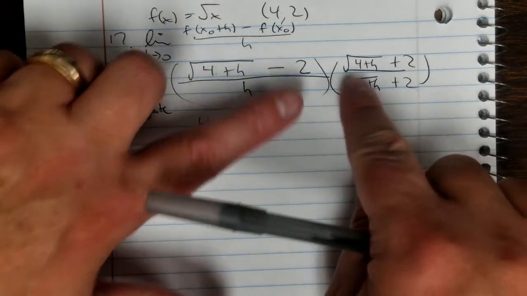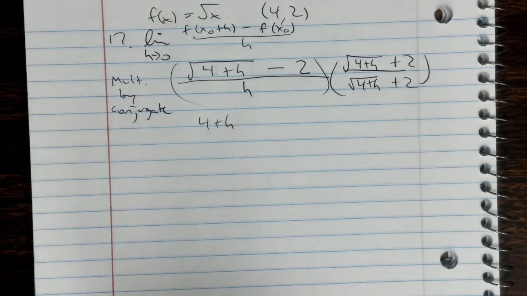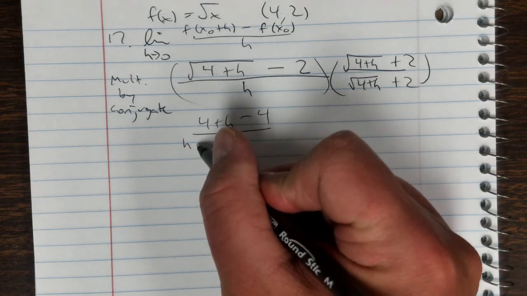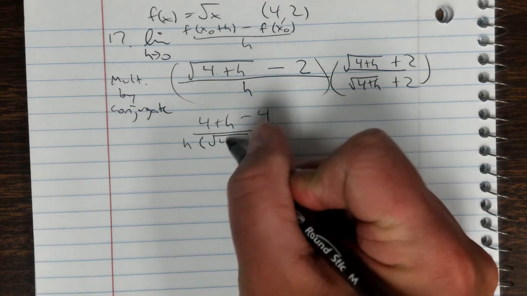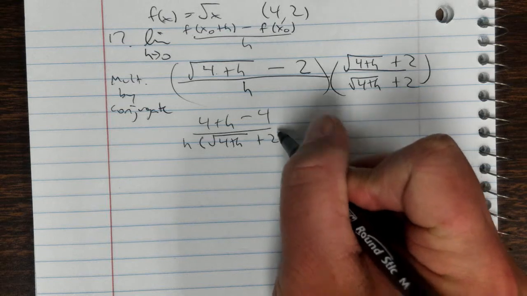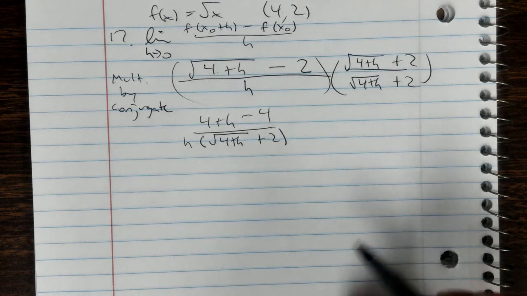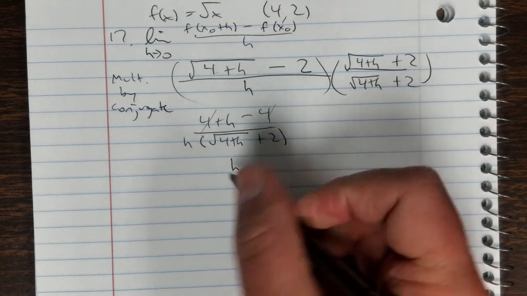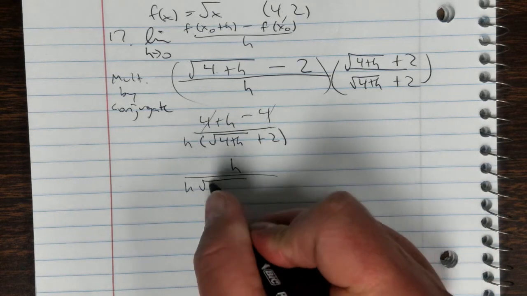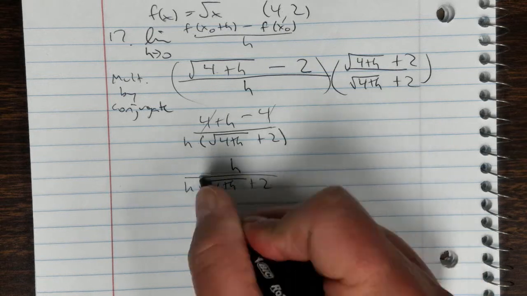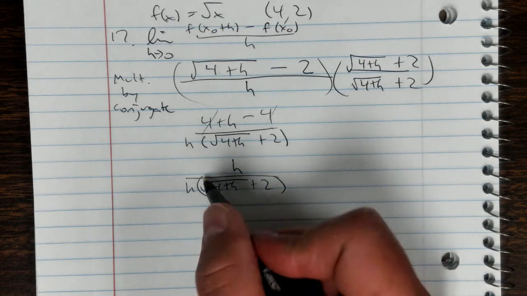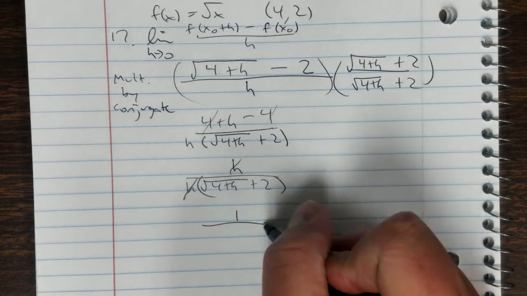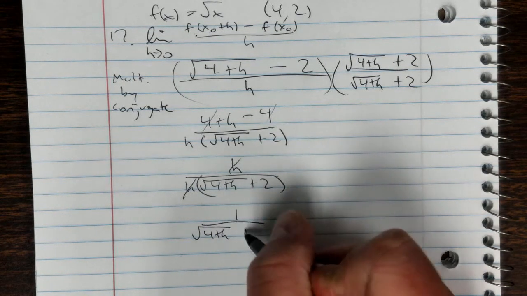To cancel your middle terms, and you would because they're positive and negative, and then you get minus 4 all over h times the square root 4 plus h plus 2. Okay, here's where your 4 plus 4 cancel. So you have h over h times square root 4 plus h plus 2. We still didn't distribute that because we want to cancel it. And so there we get 1 over square root of 4 plus h plus 2.